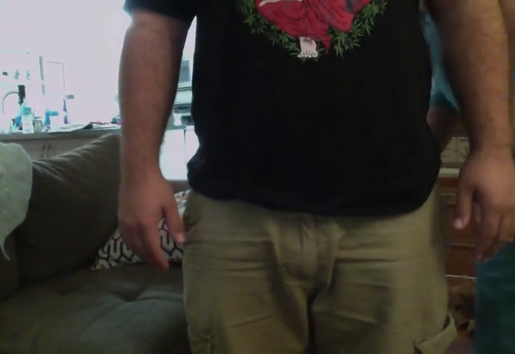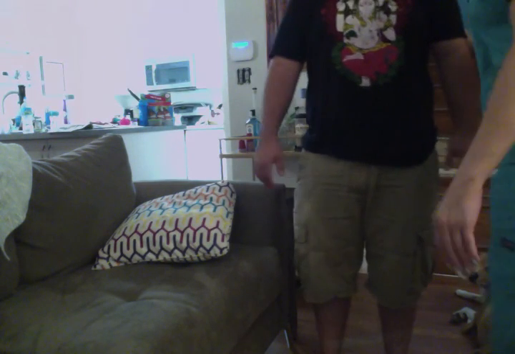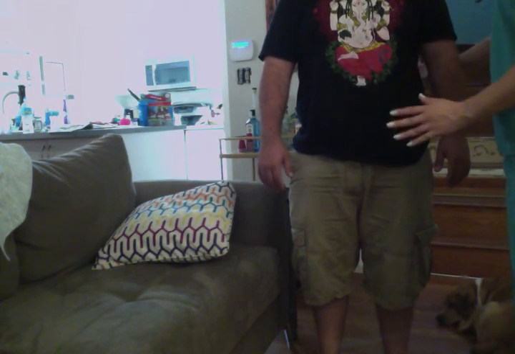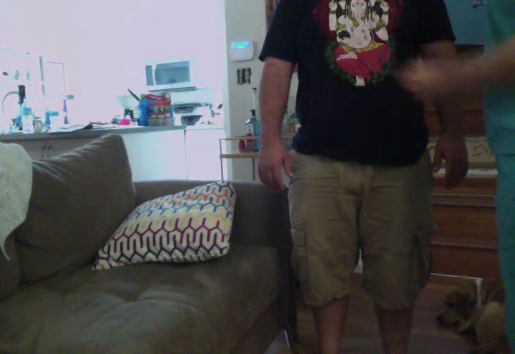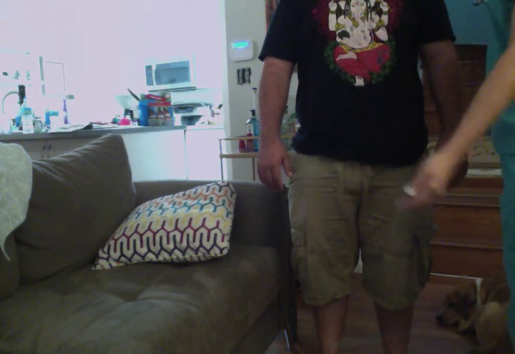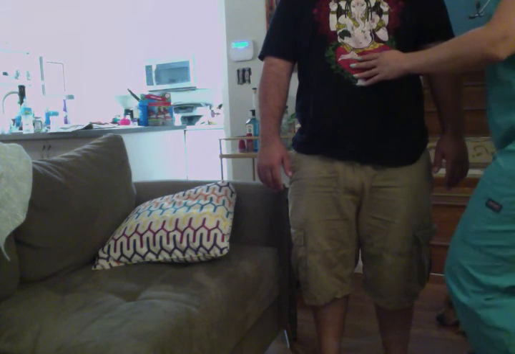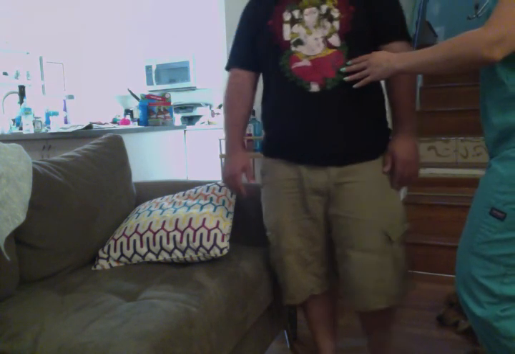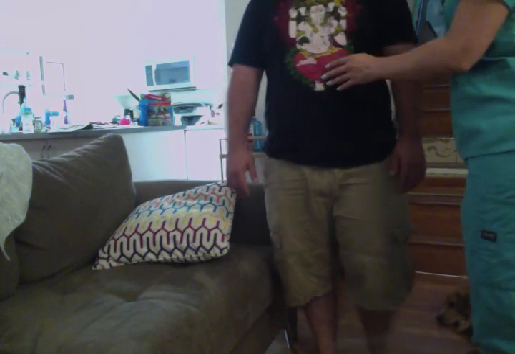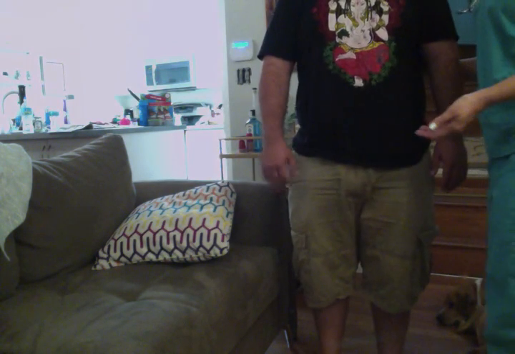Okay, so just a little farther back. Okay, so we're going to do the Romberg sign test. Have the patient stand still. Be there to support them if they do sway or fall. Close your eyes. And have them stand with their eyes closed. And you can even have them lift the leg and keep their balance. Okay? Perfect. So it's a negative Romberg sign.